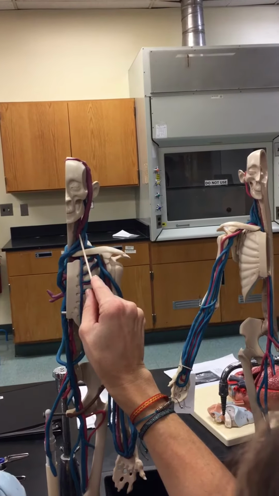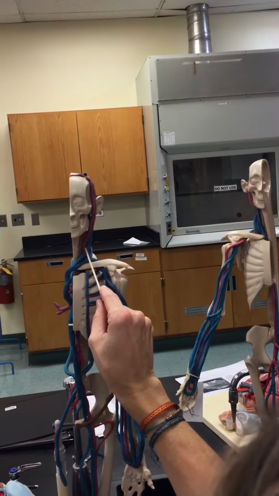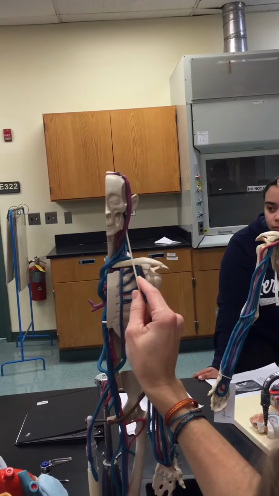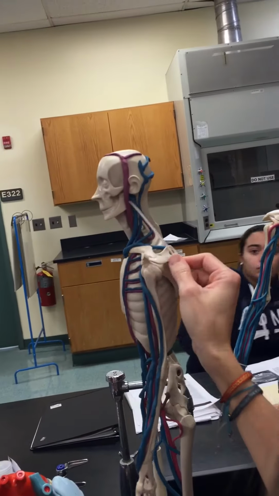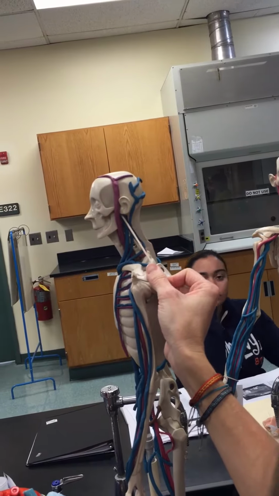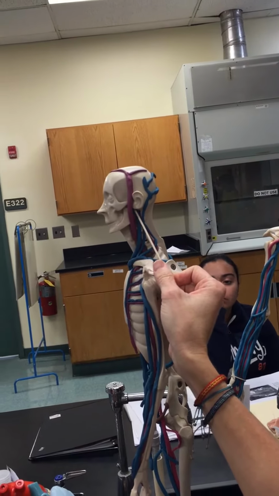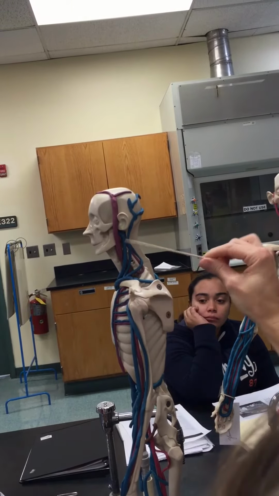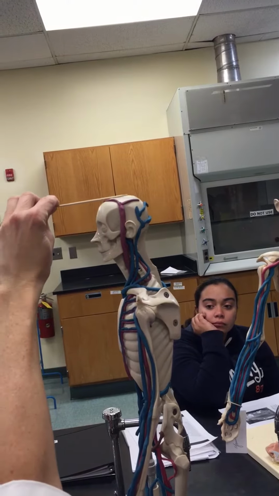What does the common carotid do? It branches to become internal and external: internal carotid and external carotid. So the internal carotid is going to go into the skull, right? And about the external auditory meatus area. Whereas the external carotid is going to go to the top of the skull, right?